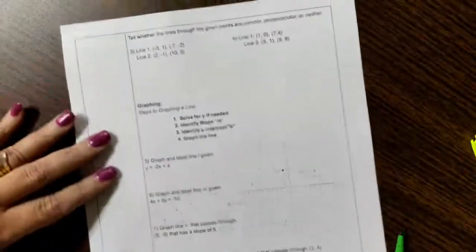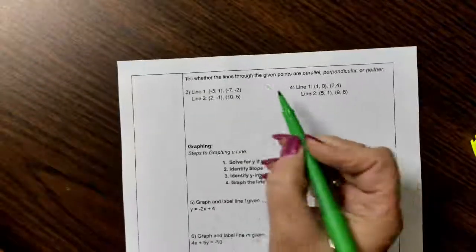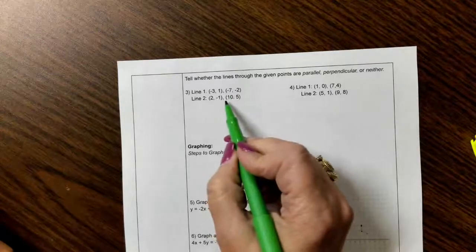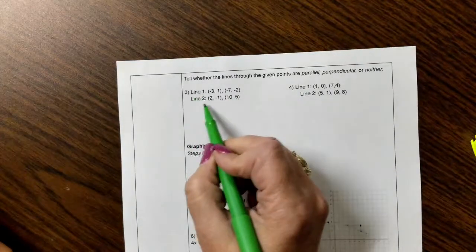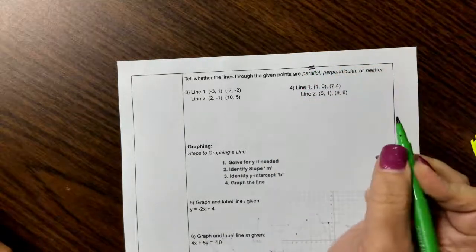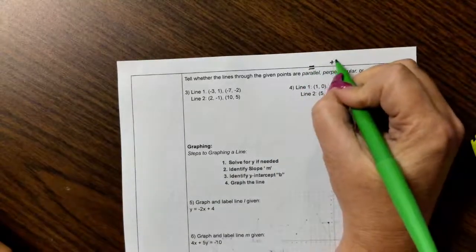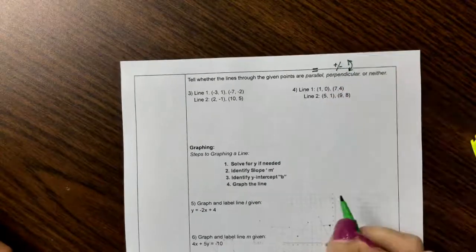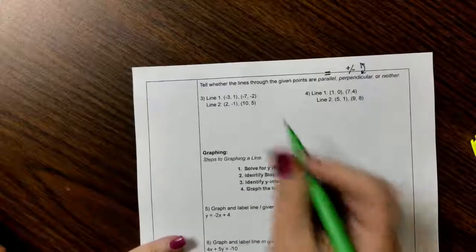So let's get some practice with this. I want to check to see whether the lines that go through these 2 points and these 2 points, whether this line and this line are parallel, which means they have the same slopes, perpendicular, which means they have opposite reciprocal slopes, or neither. Okay, so let's check.